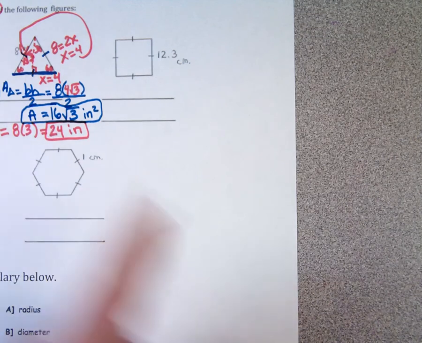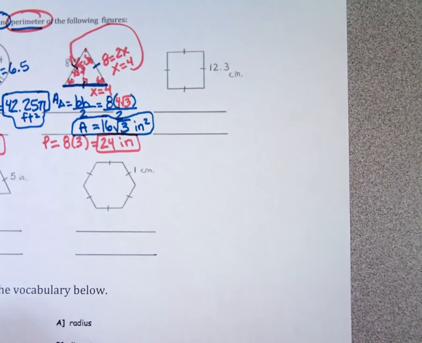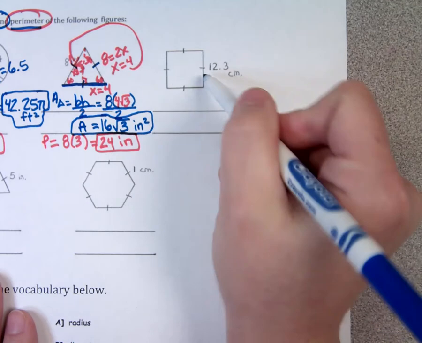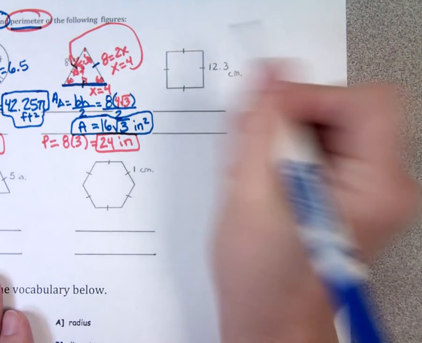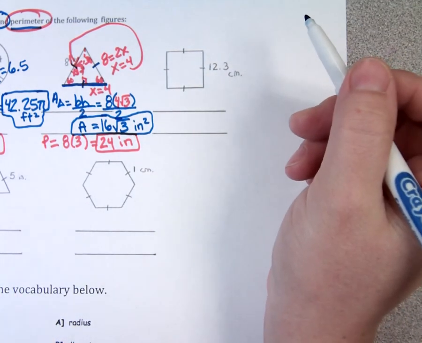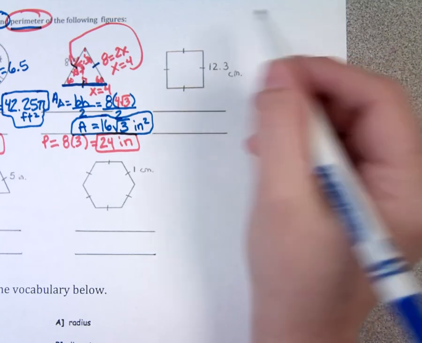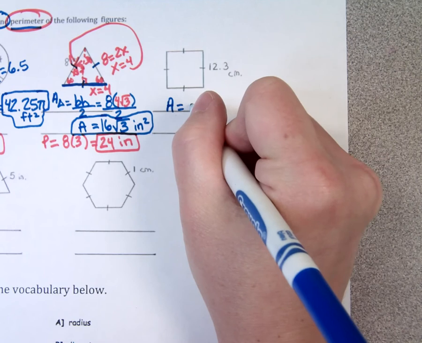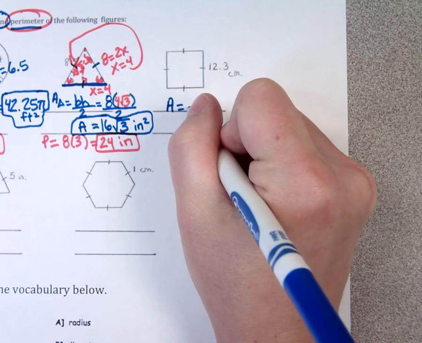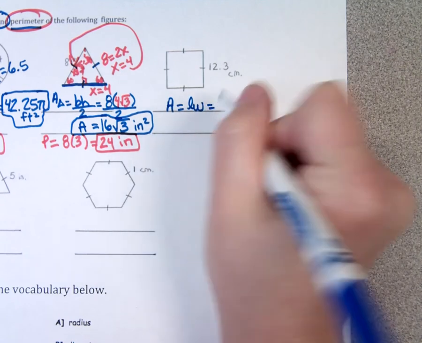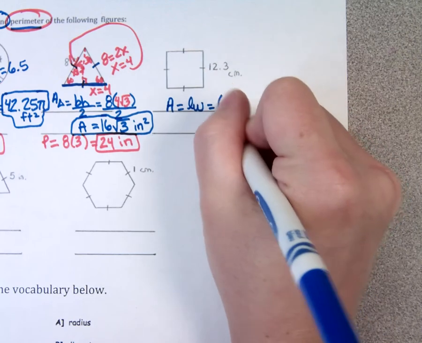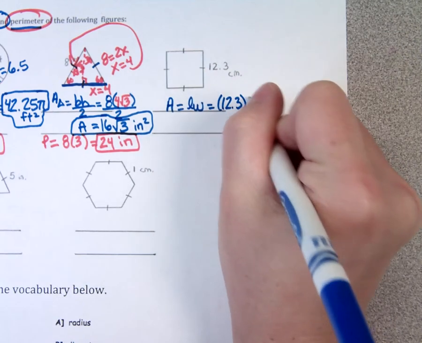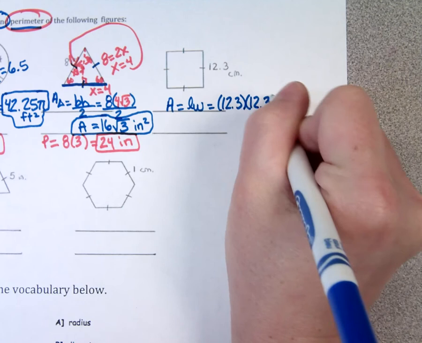Okay, next picture. I can tell that this is a square because all 4 sides are congruent. You don't see the 90-degree angles, so I guess it could be a rhombus. But either way, it doesn't really matter. I'm going to find the area by taking length times width or base times height. And so if I take length times width, then my length and my width are the same. So 12.3 times 12.3.